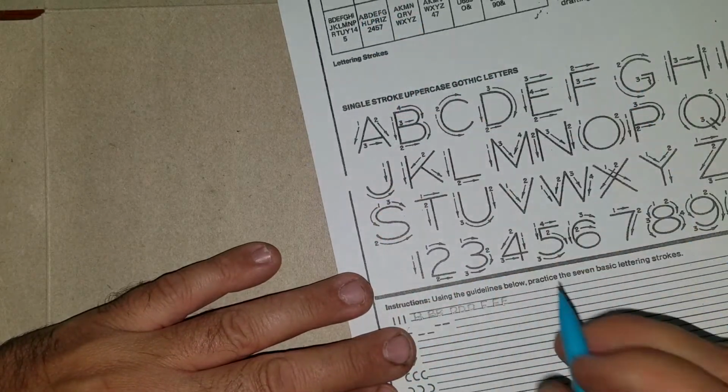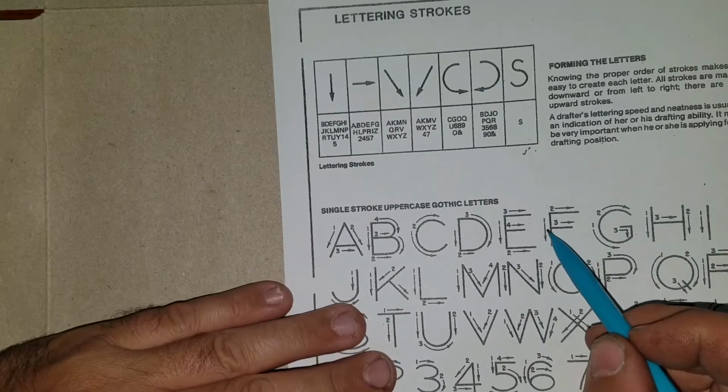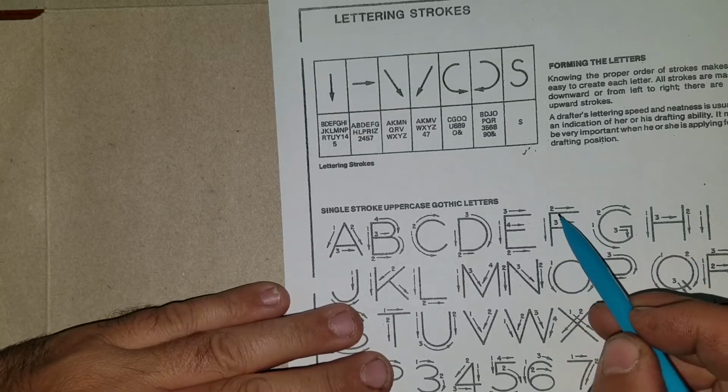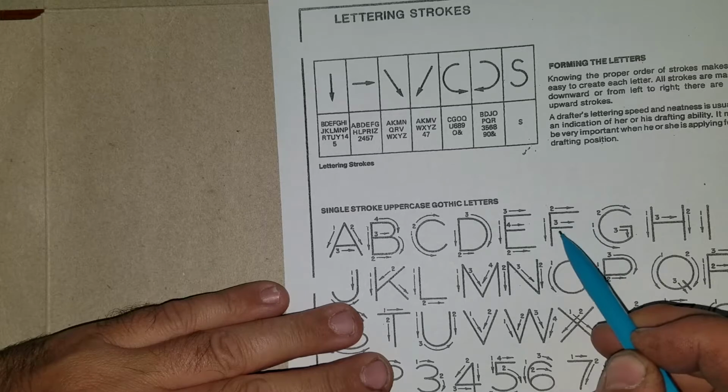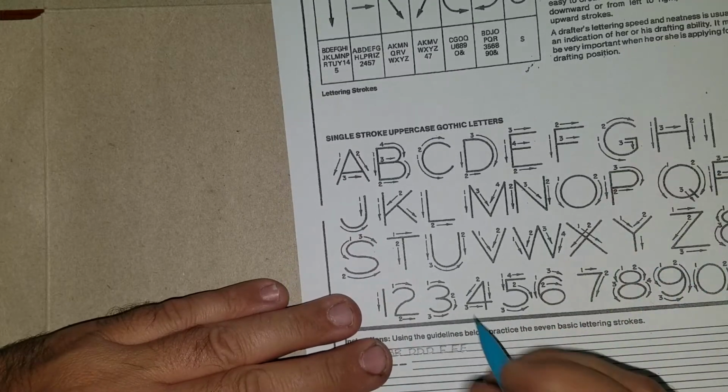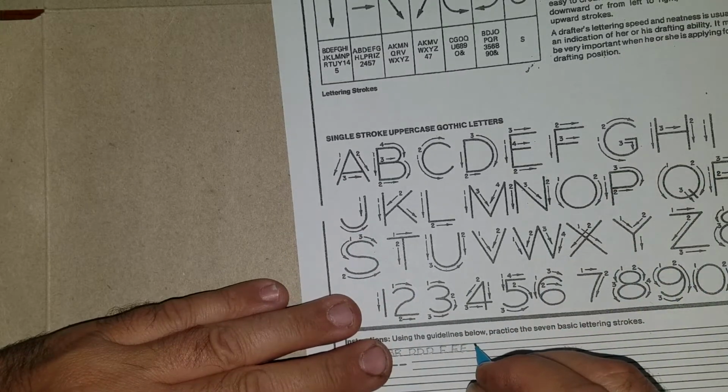Now let's try doing the letter F. Take a look here. It's the same thing again. Down. Now this time, our second stroke is going to be at the top, and our third stroke is going to be in the middle. Leave a little space.